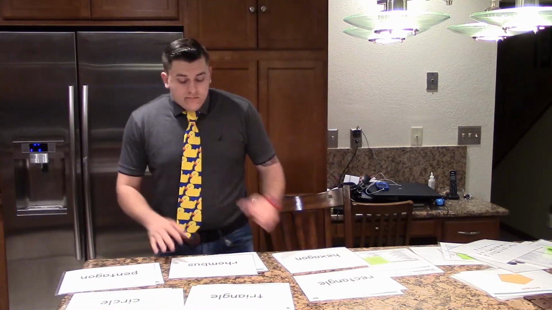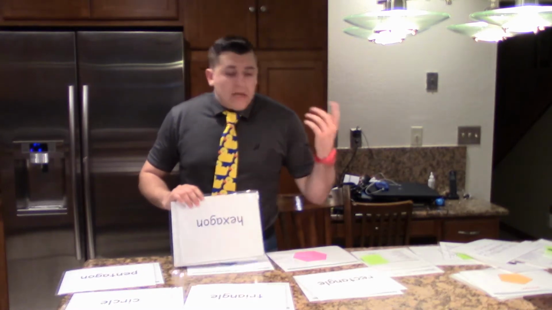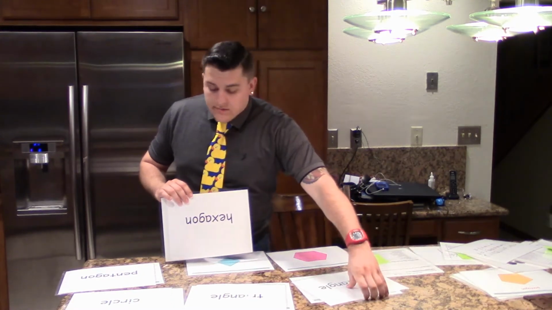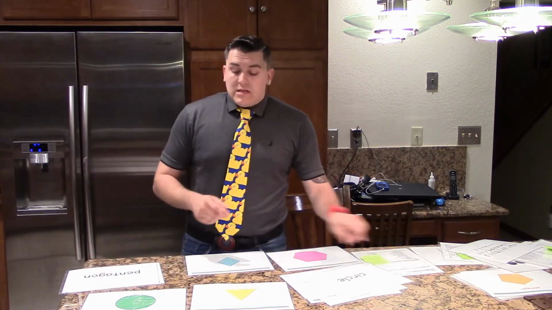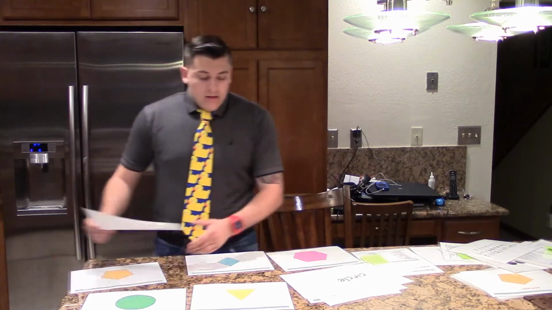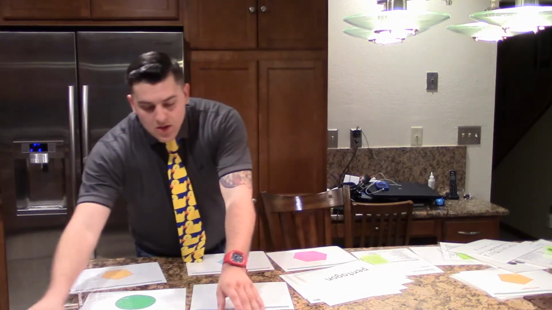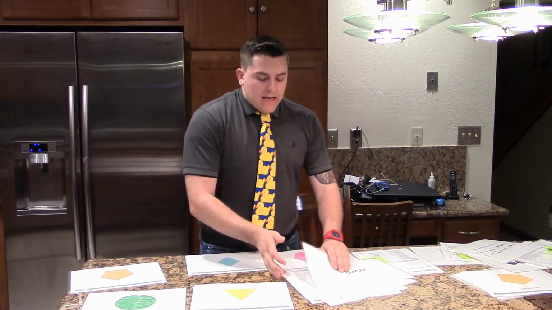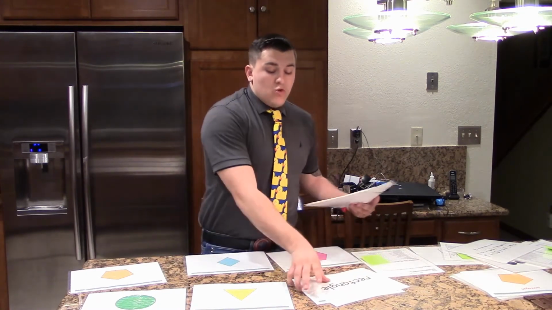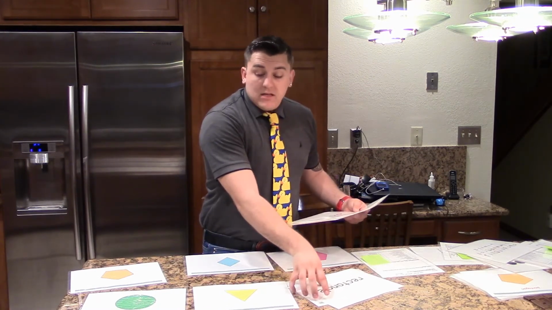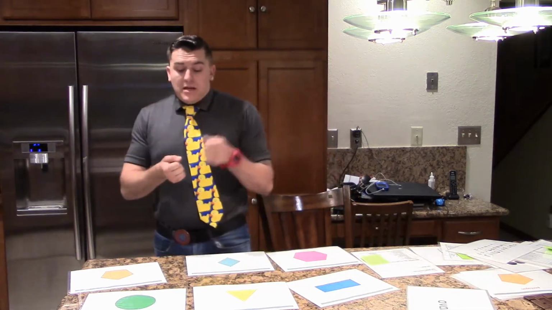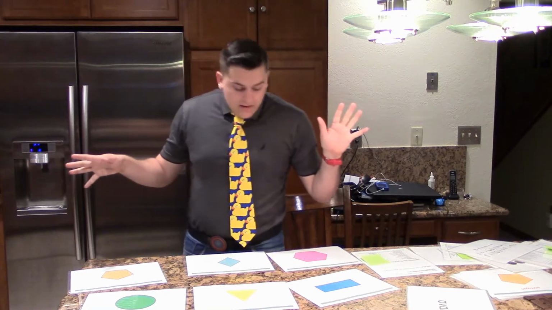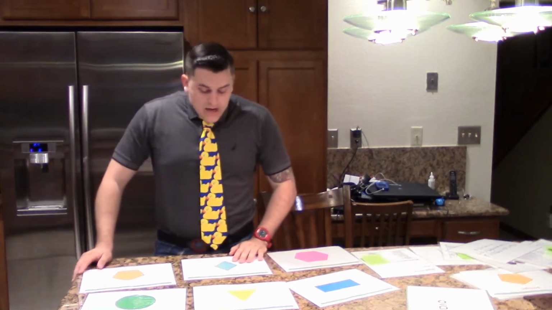Next part. Just have them pick two shapes that they like. I don't know, triangle and circle. And have them compare them. They can say things like, oh, the triangle has 3 sides and the circle has no sides. The circle's round. Or whatever they want to say. They could say, oh, when you put 2 triangles together, it makes a square. Or you can say, if you stretch the circle, it makes an oval. Anything like that, that's fine.